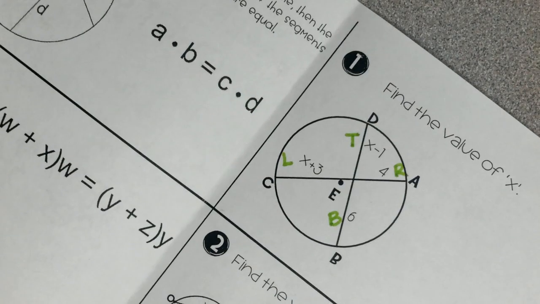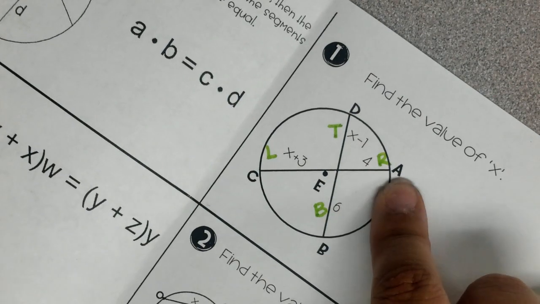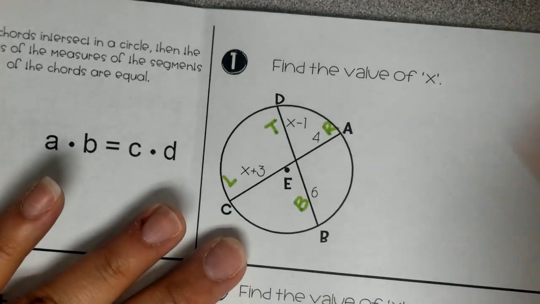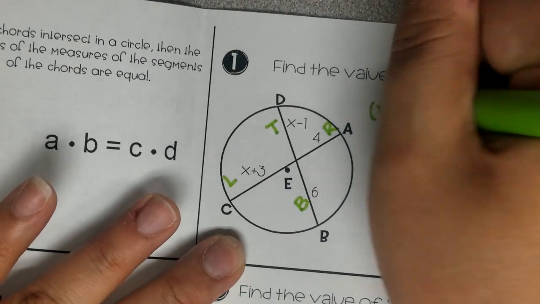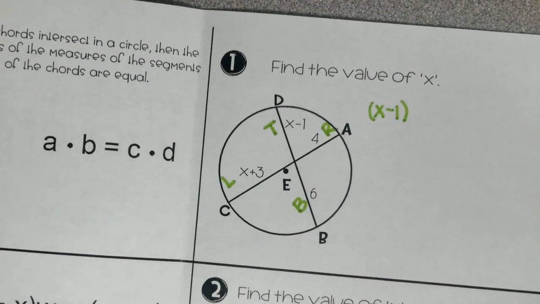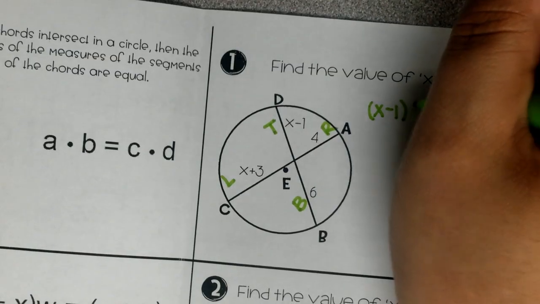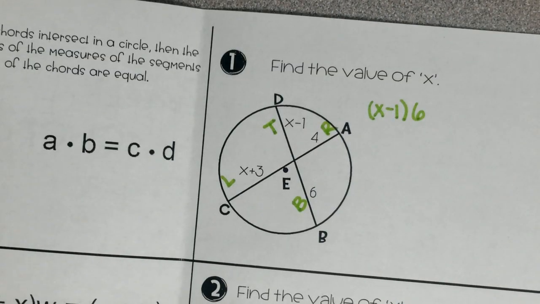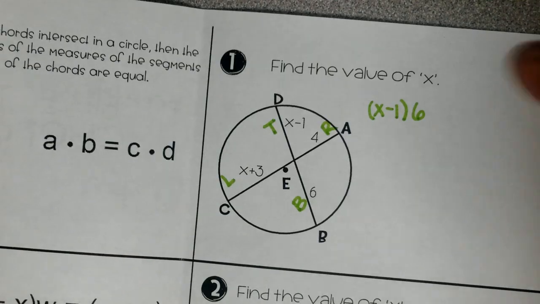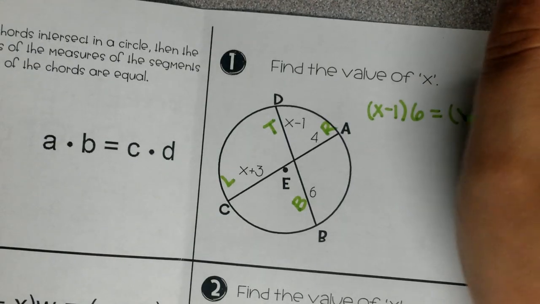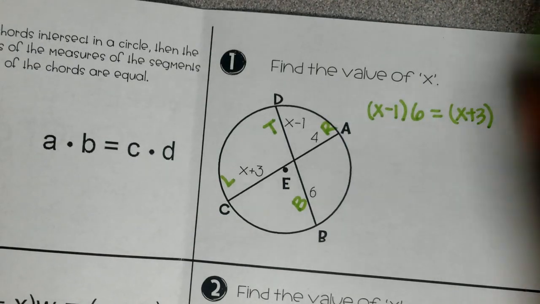I just rotated my paper, and now I made top, bottom, left, right. What's up top? Times, what's on the bottom? 6. Does everybody see how I got that? What's to the left? What's to the right?